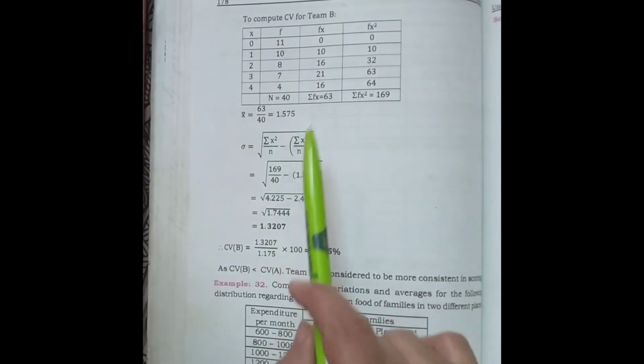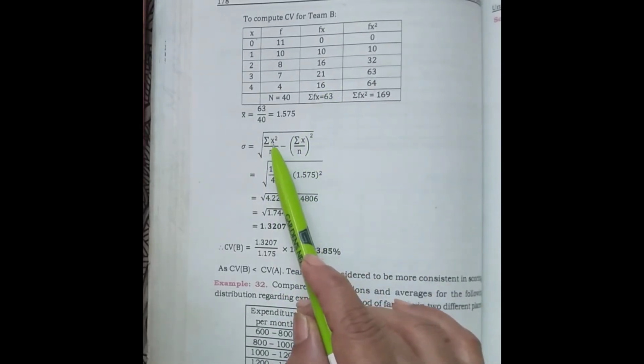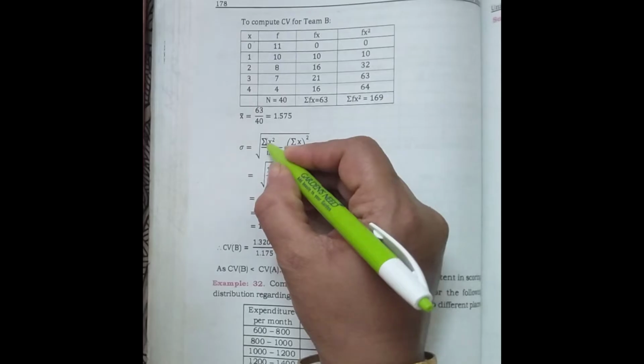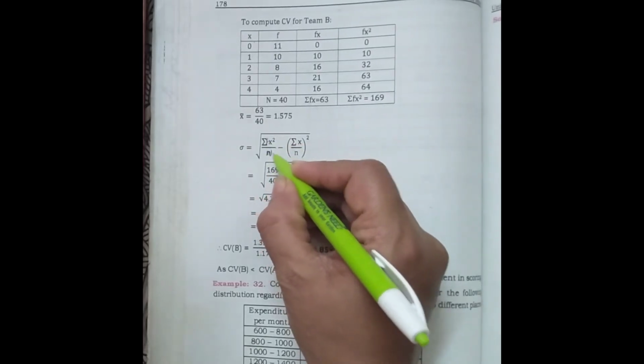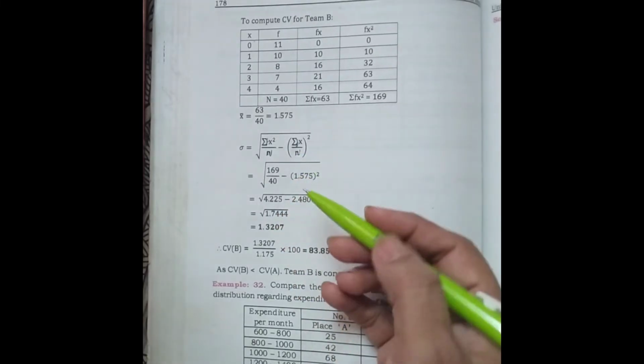Okay, x bar, sigma, fx square. Here fx square should come: summation of fx square divided by capital N minus summation of fx divided by capital N, whole square.